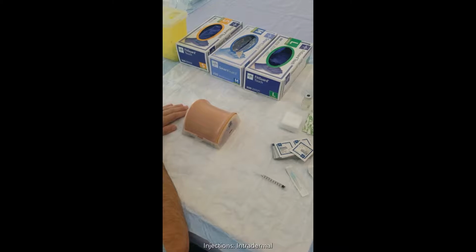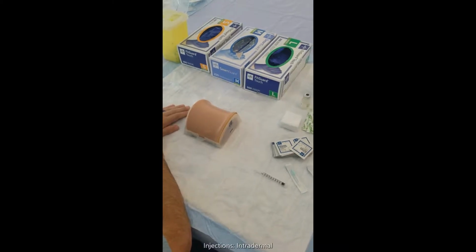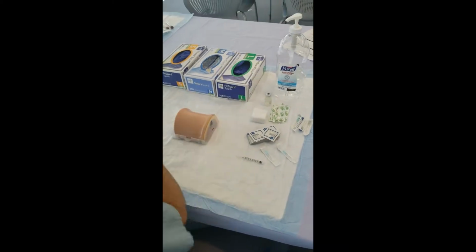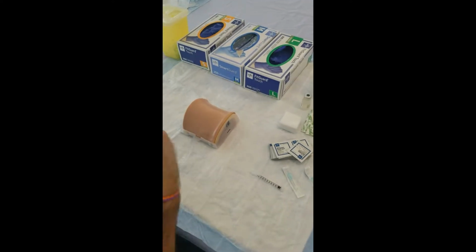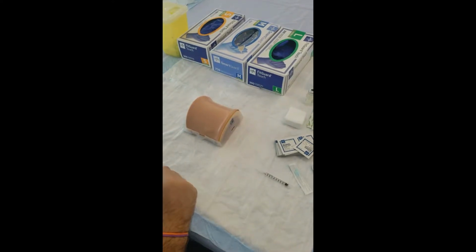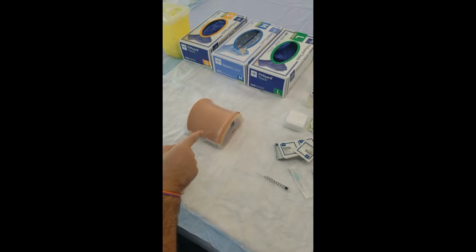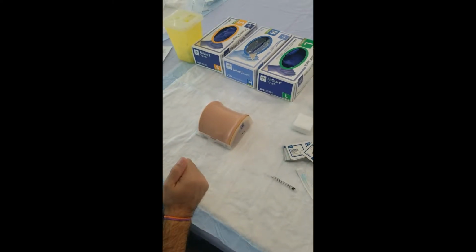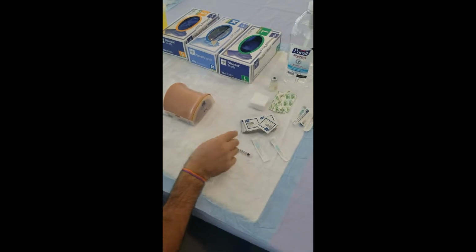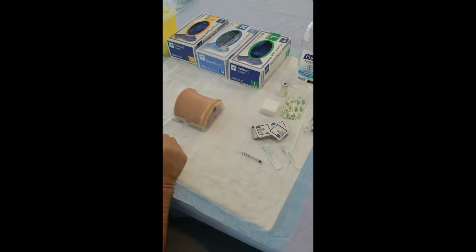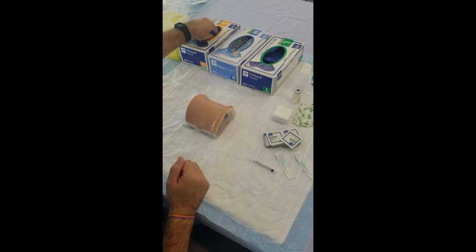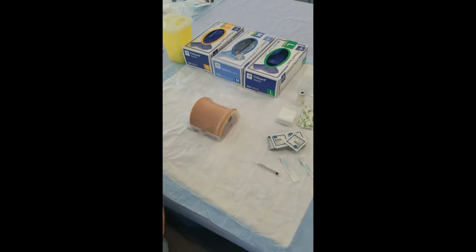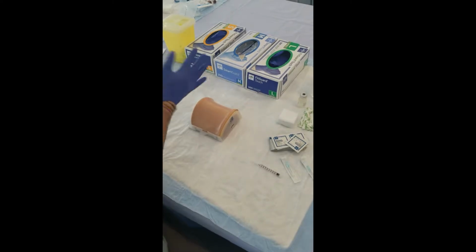Injections. Intradermal. Step 1, washed hands. Step 2, identified patient using at least 2 identifiers. Items 3 through 5 can be done in any order. Step 3, prepared all equipment. Step 4, put on gloves. If student completed any of the other injection types and was wearing gloves, they may continue wearing the original pair.